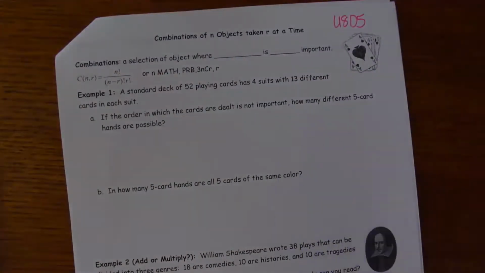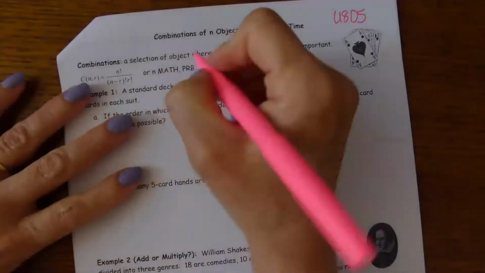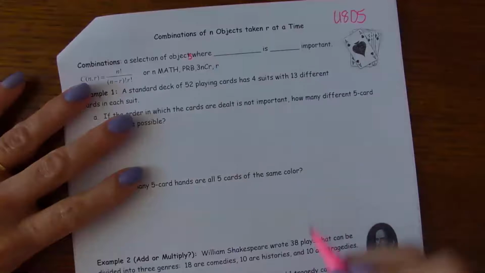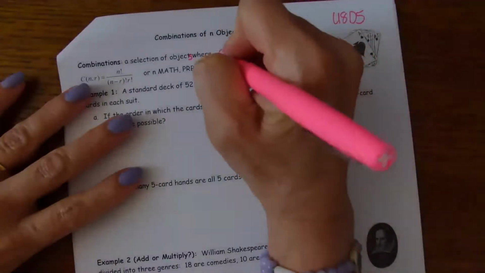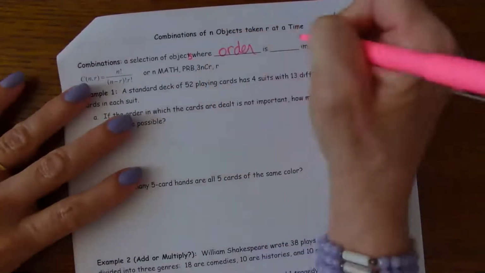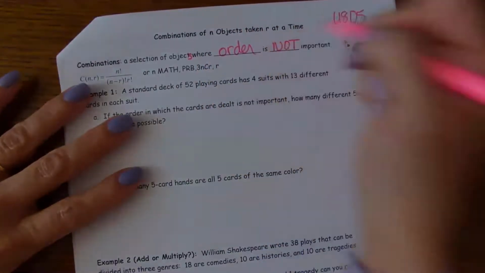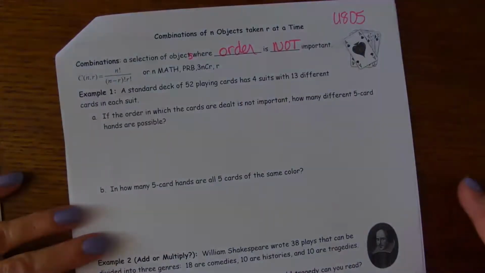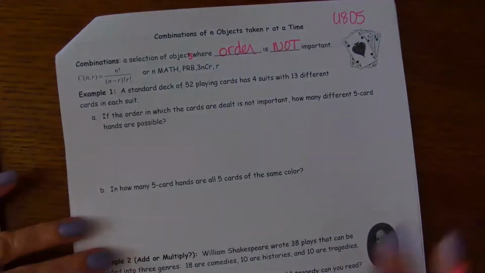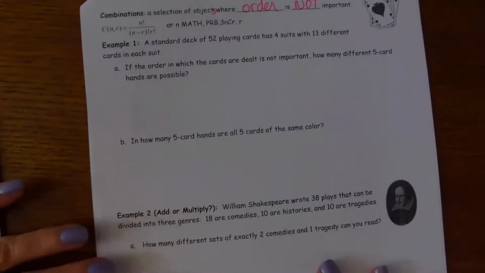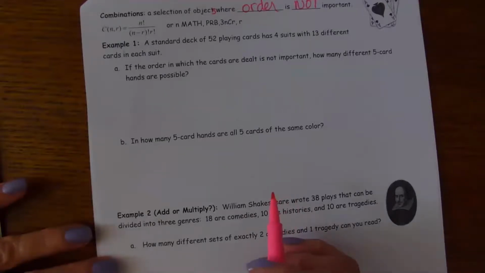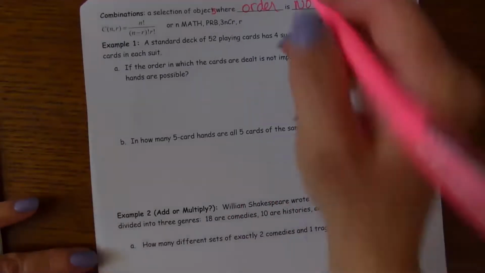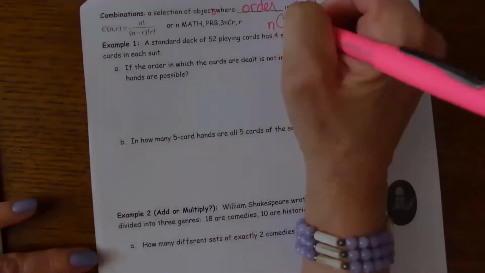So now we're going to look at combinations. Combinations are a selection of objects where order is not important. So this probably doesn't apply to words or different things, right? Order is not important. So this time, instead of having nPr, you're going to have nCr.